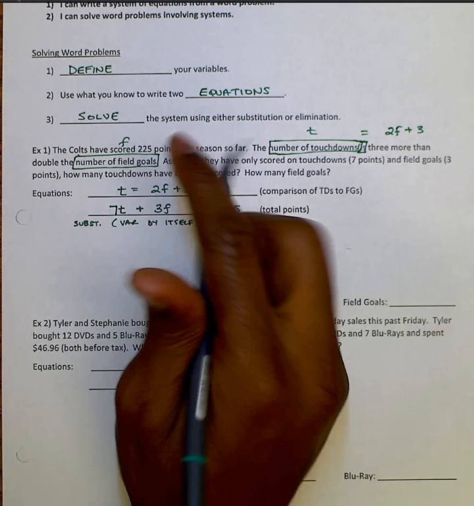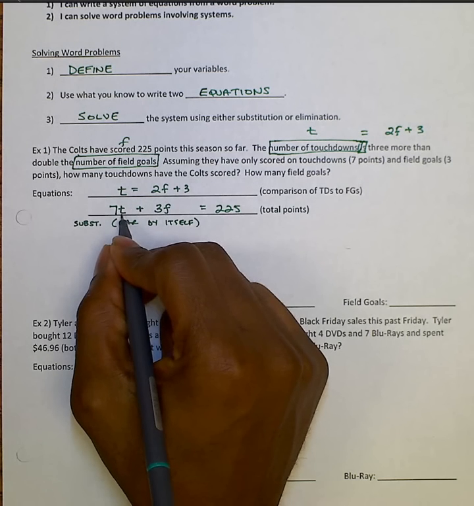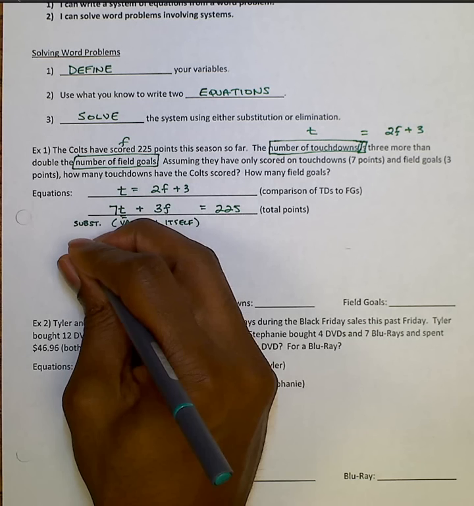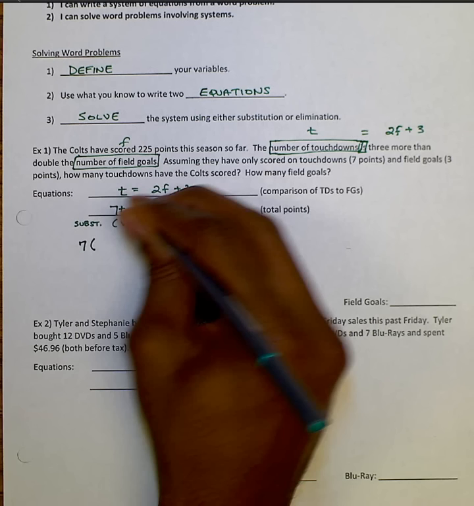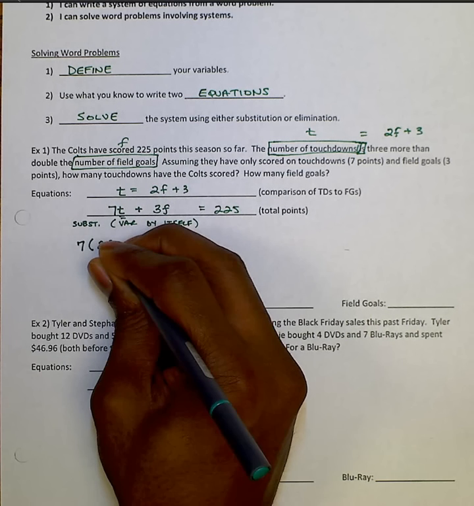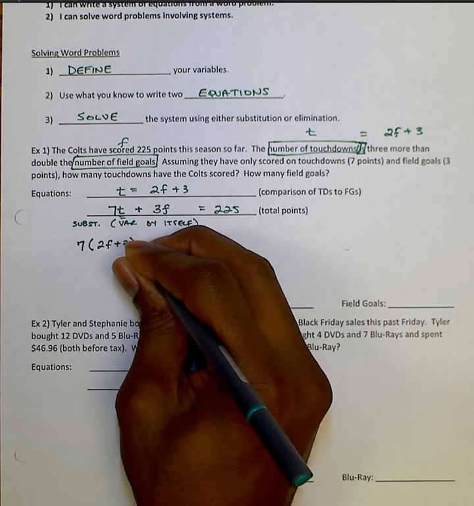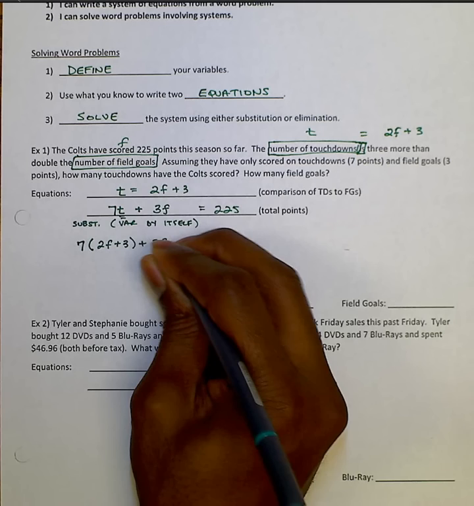So what I'm going to do is, in this second equation, instead of writing t, I'm going to rewrite the second equation as 7 times, and since t is the same as 2f plus 3, 7 times (2f plus 3) plus 3f equals 225.